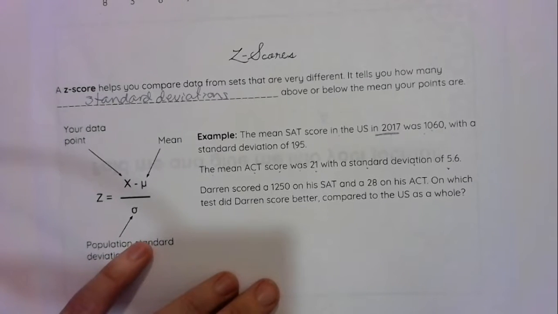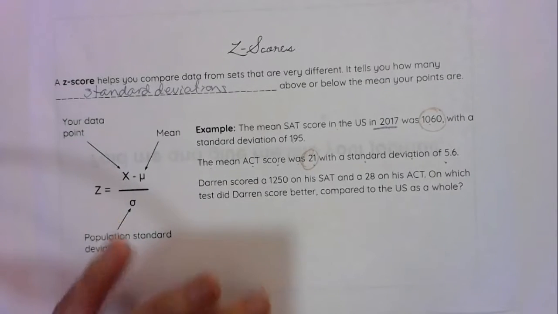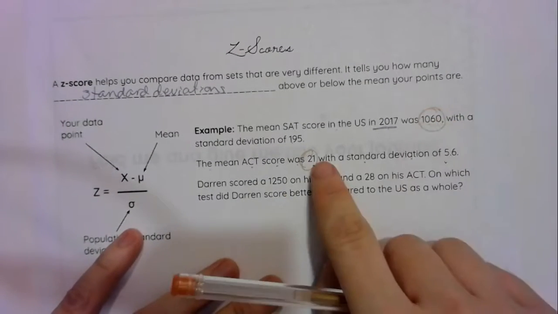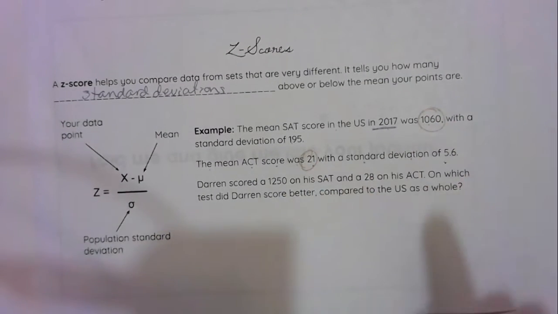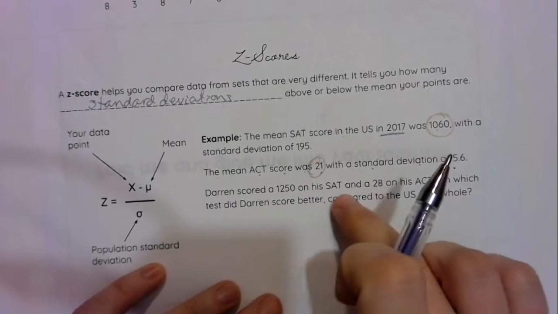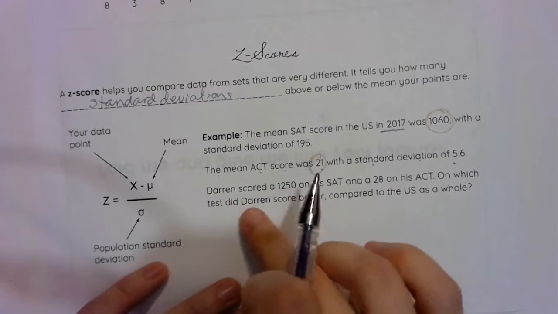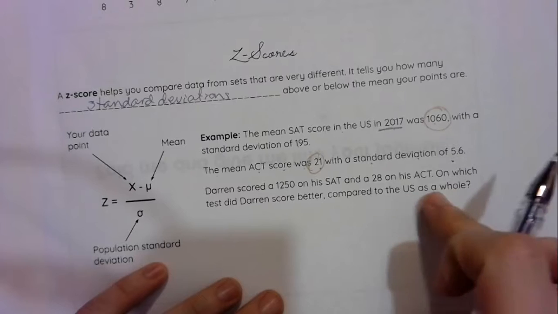Now look at how different those values are. Those are completely different scales. This score and this score don't look anything alike. So how are you supposed to compare them together? Darren scored a 1250 on his SAT and a 28 on his ACT. On which test did Darren score better compared to the US as a whole?